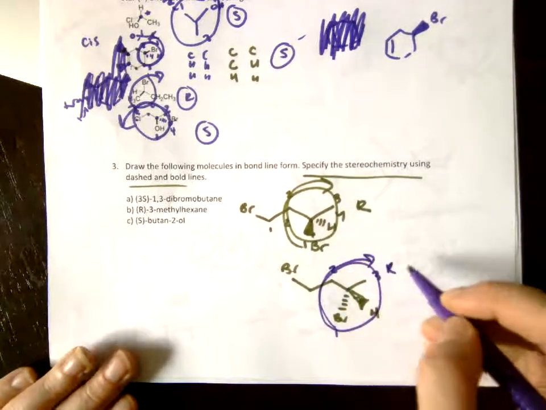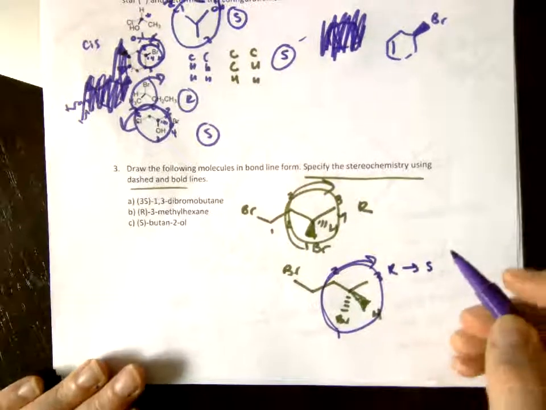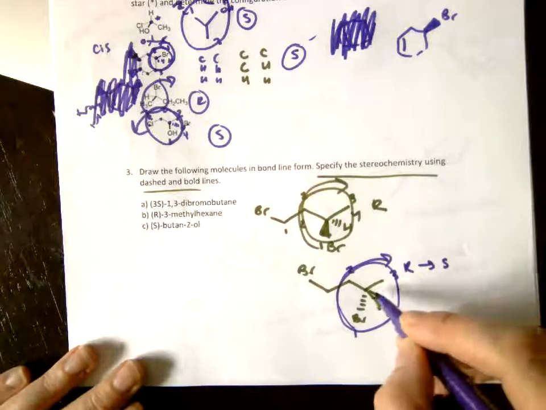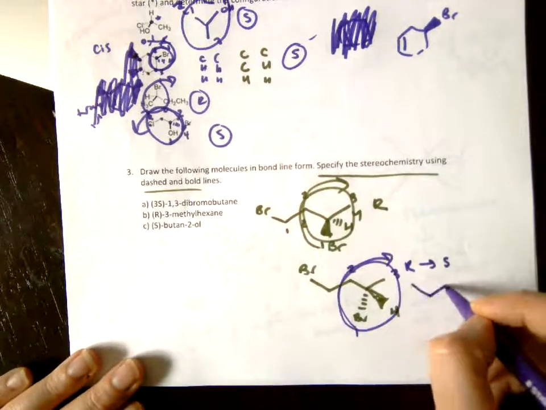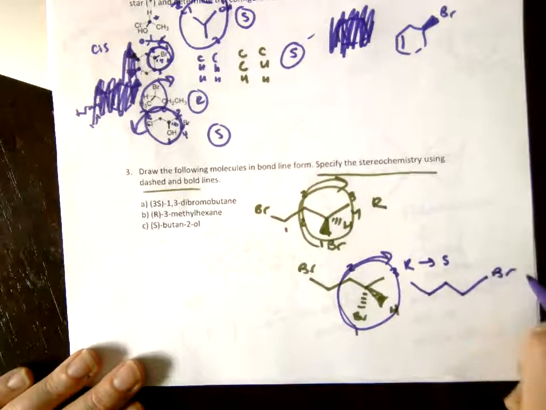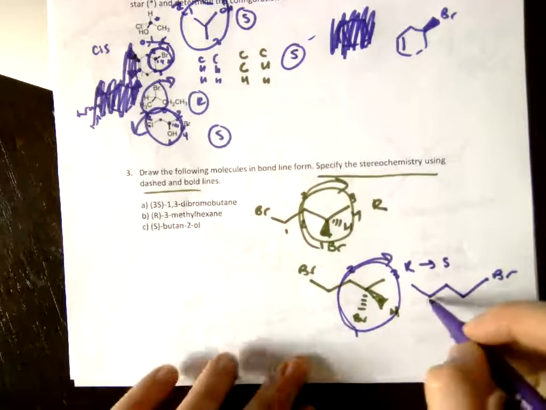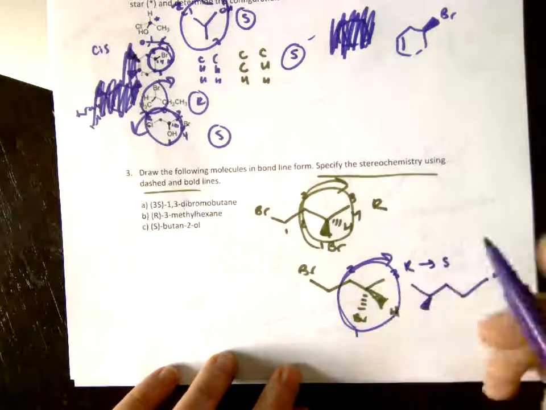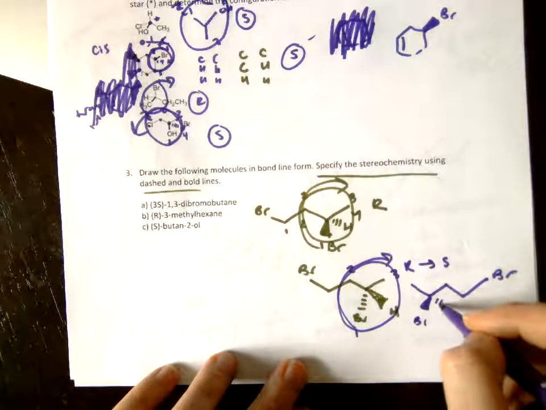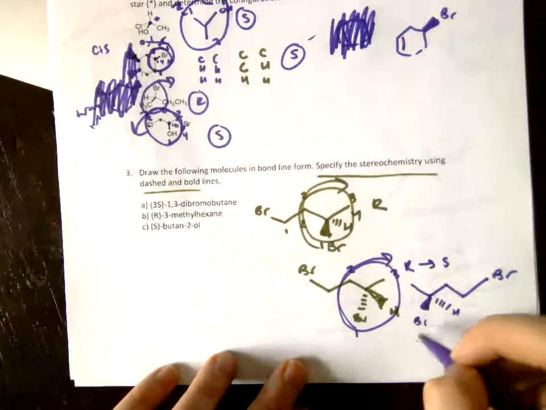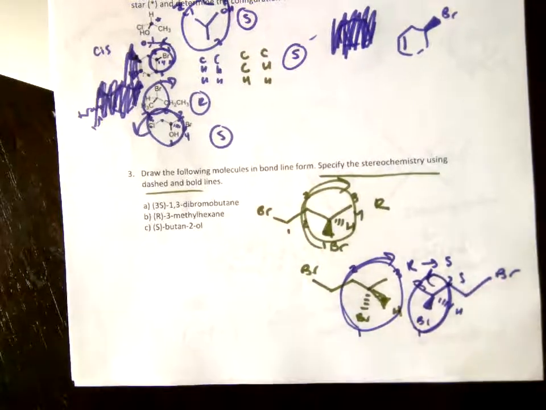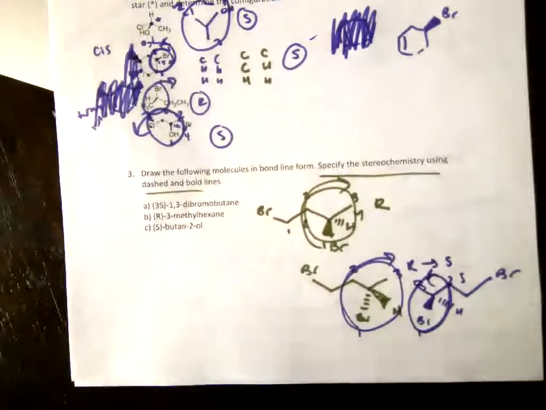So that's R, but my hydrogen's pointing away from me, so I'd flip it back to make it S. Or if you want to flip the whole molecule over this way, you could do that as well. The bromine would then be on that side, and your bromine would then be coming towards you and your hydrogen would be coming away from you. And you could do 1, 2, 3, and then you could see the S. So whichever way works for you, just do that and do that consistently.